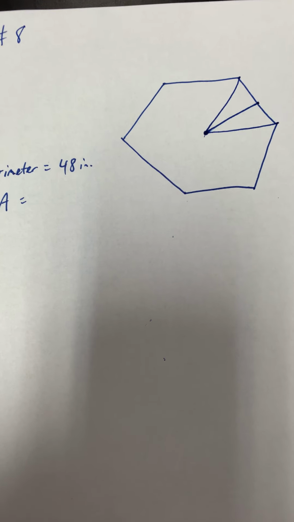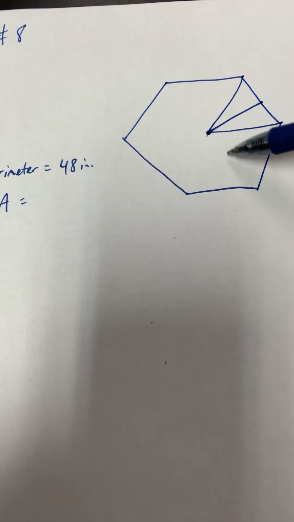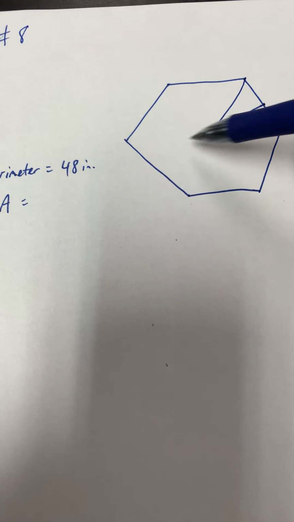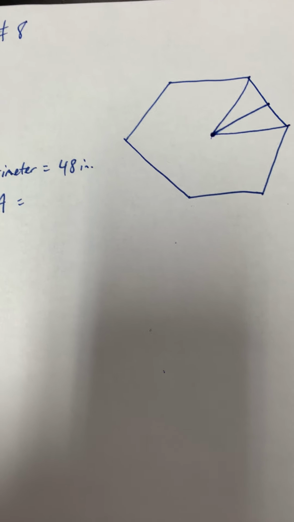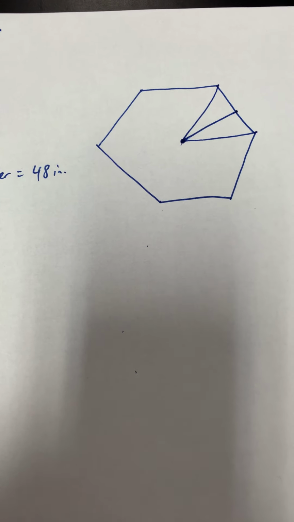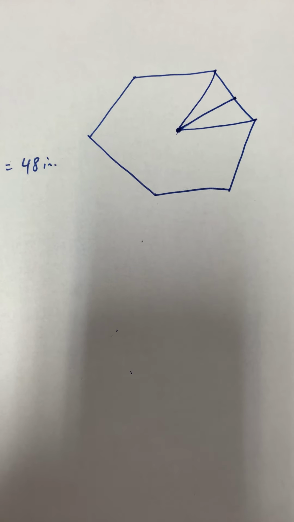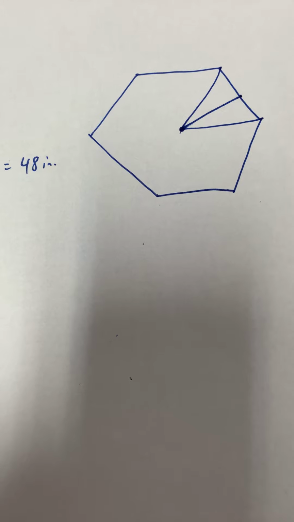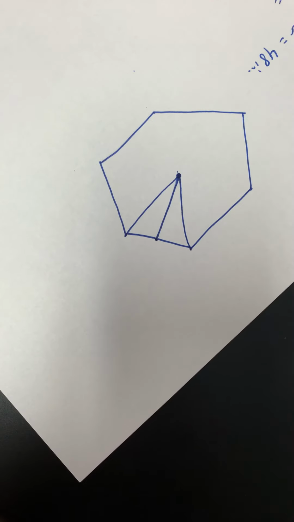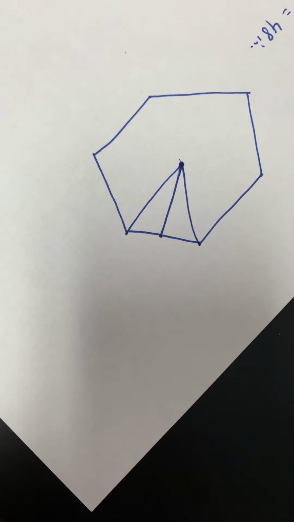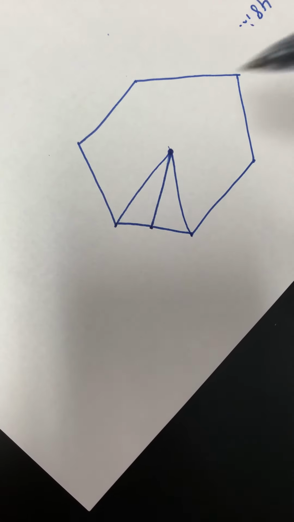So basically, what you have in a regular hexagon is 6 equilateral triangles, and they're going to be 30, 60, 90 triangles. So remember, we learned some rules about those, right? With the 30, 60, 90 triangle.